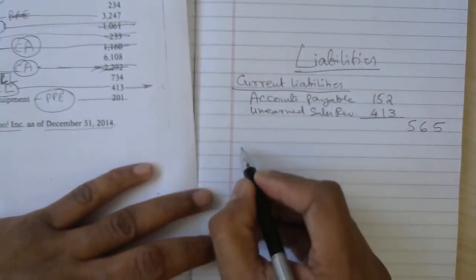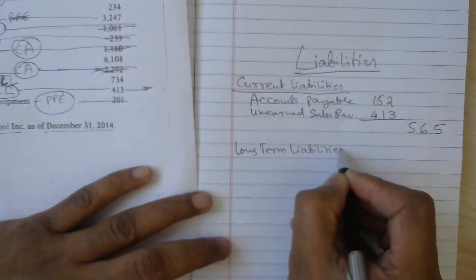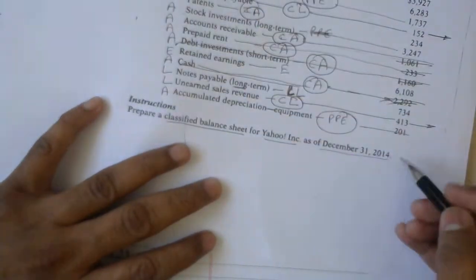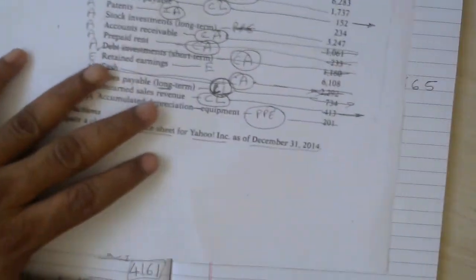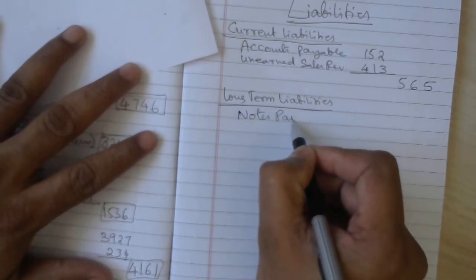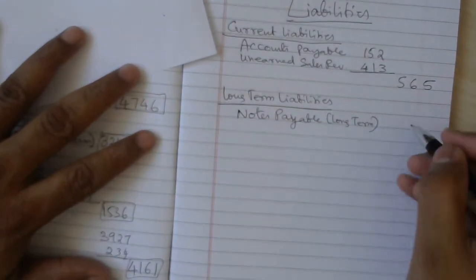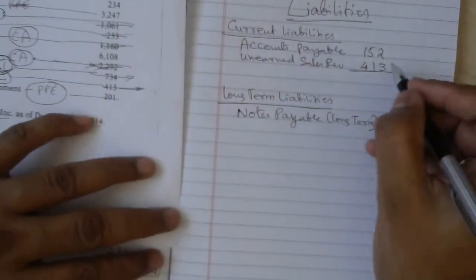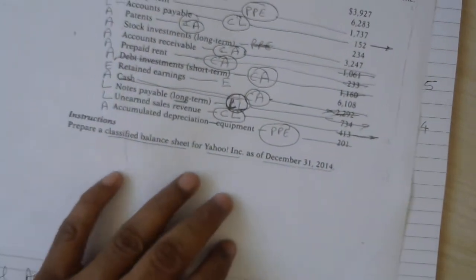Next, I have long-term liabilities. What are the long-term liabilities? Again, LL. Here only one item is there with LL, that is 734, notes payable long term. And the amount is $734,000. This is in thousands of dollars. Anyway, so that is long-term liabilities.